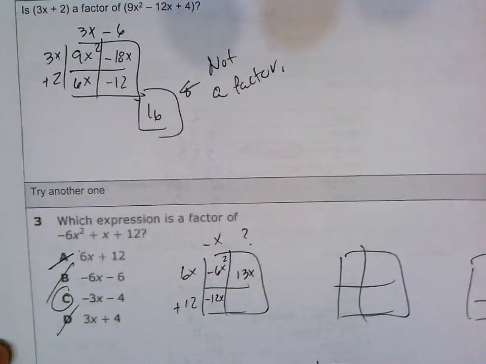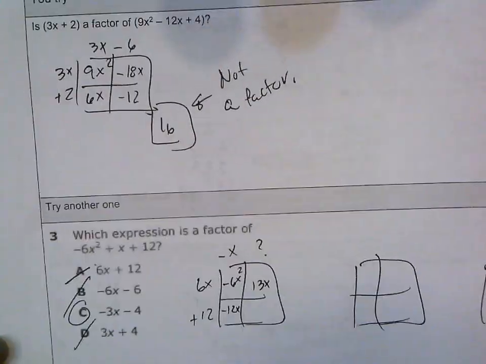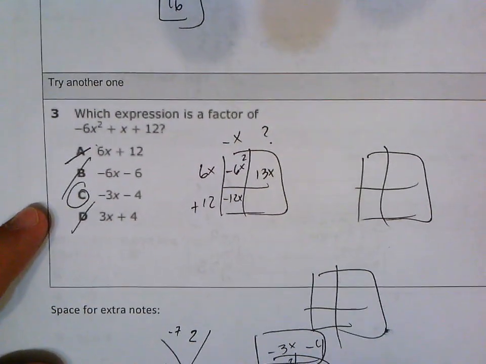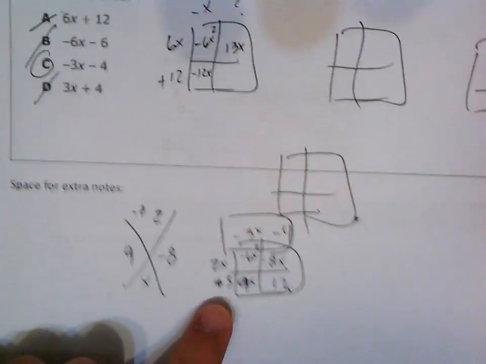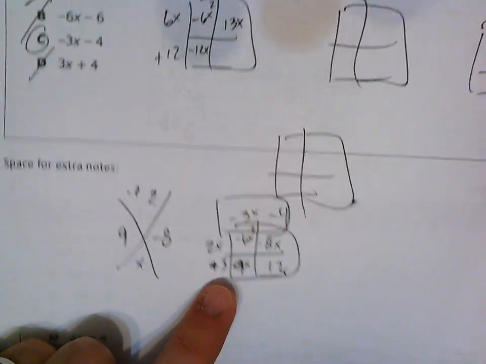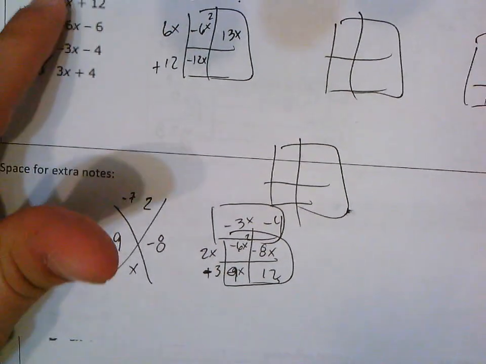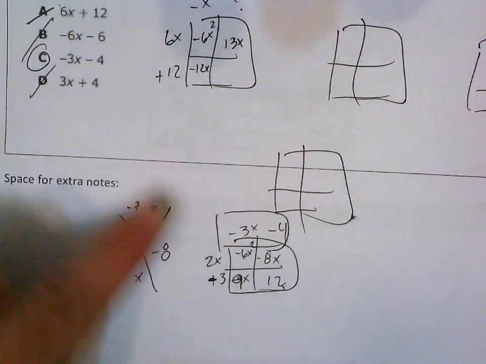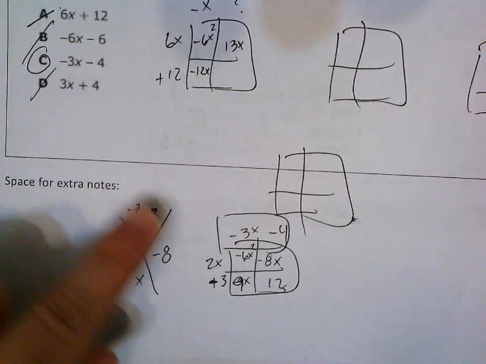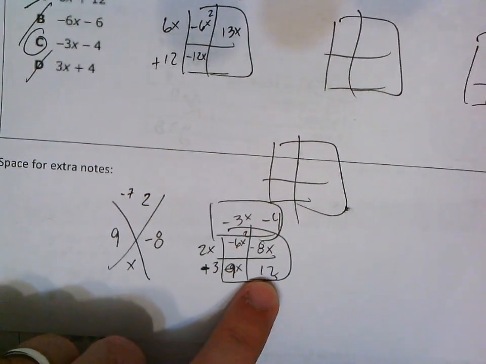There you go. On the first one, I got a remainder of 16. For that reason, it is not a factor. And on the second one, I just did the one that was correct, which is letter C. If we divide negative 6x squared plus x plus 12 by negative 3x minus 4, you get 0 remainder. So you get the exact constant at the end.